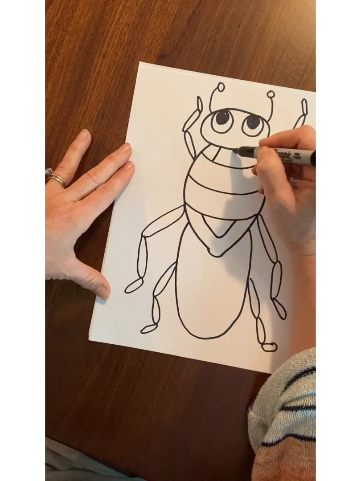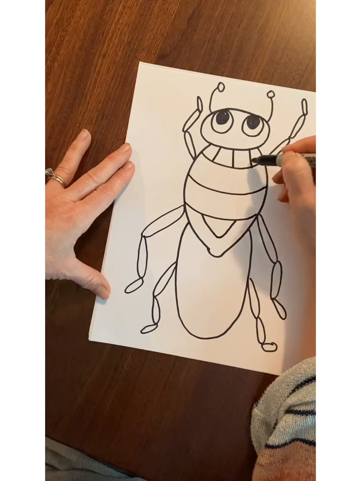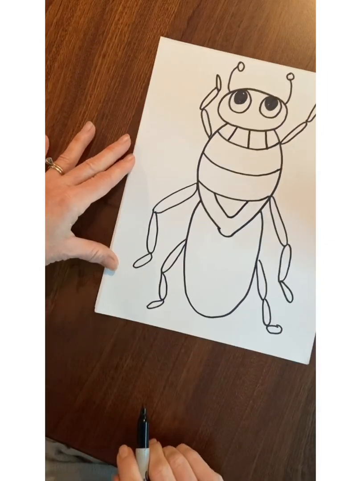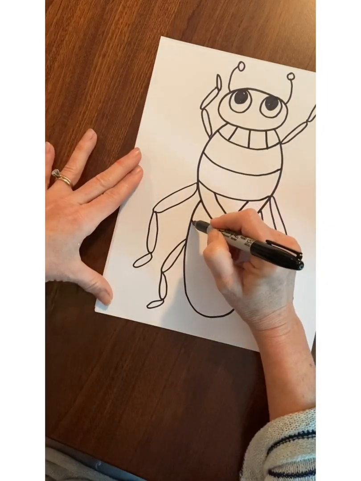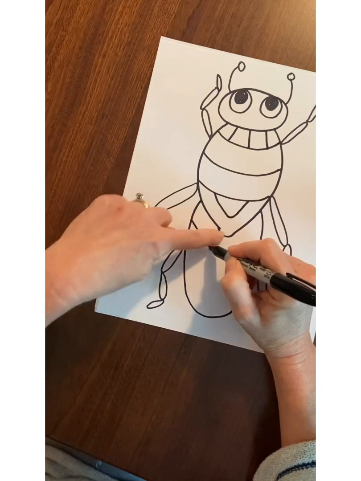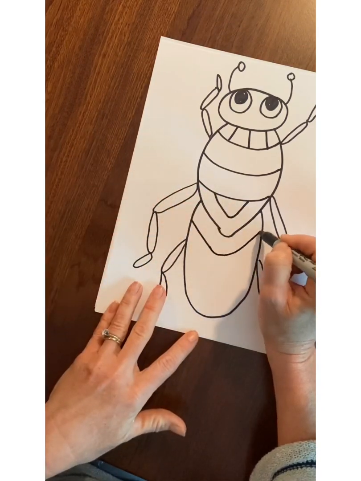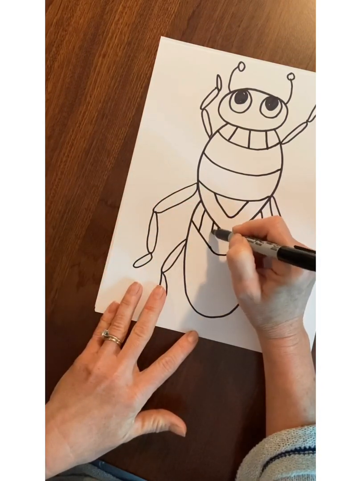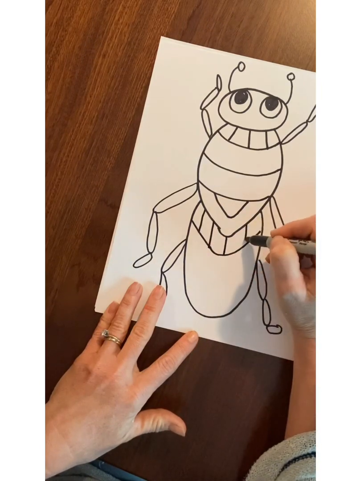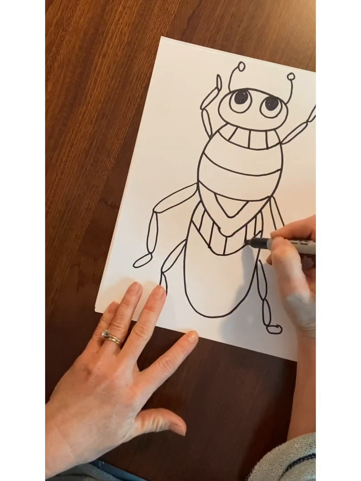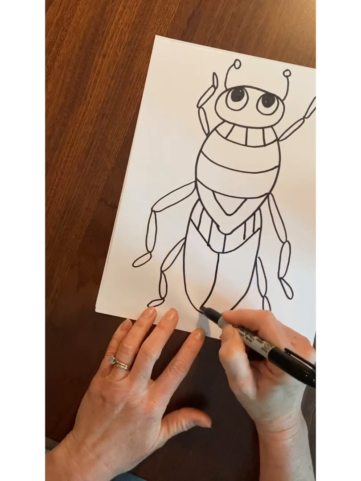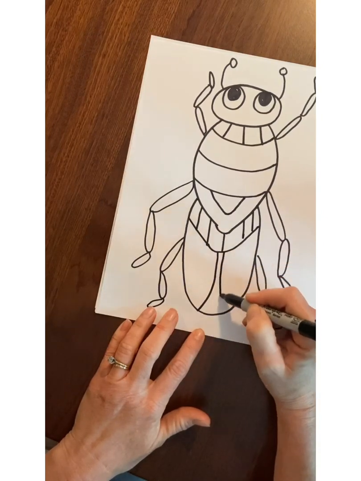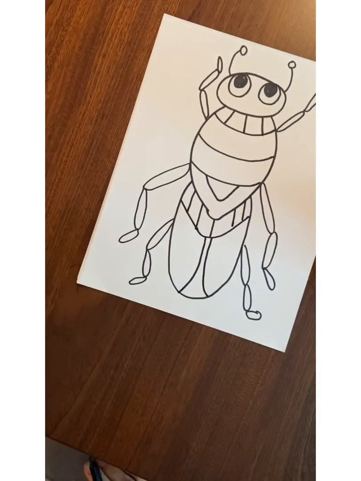Maybe I'll add a couple of extra lines to have a striped area. I think I'm going to repeat that down here. I'm going to follow this line, and I'm going to add some more lines like I did above. Remember, you're the designer. You get to design your insect however you want. There, he's done. And now it's up to you.